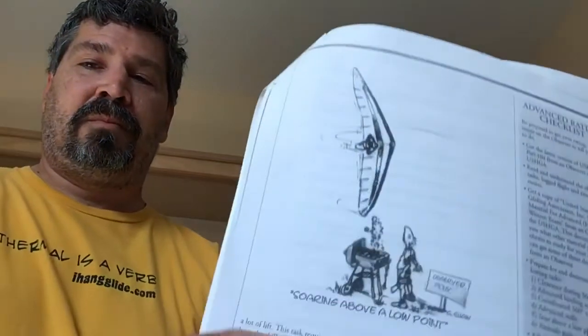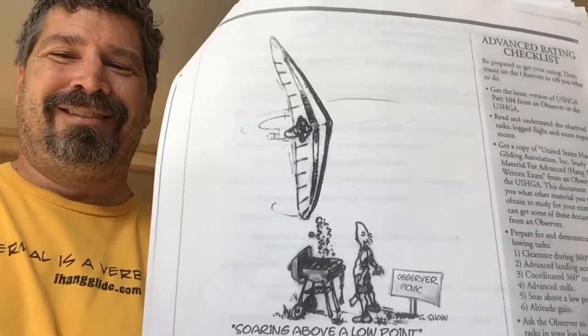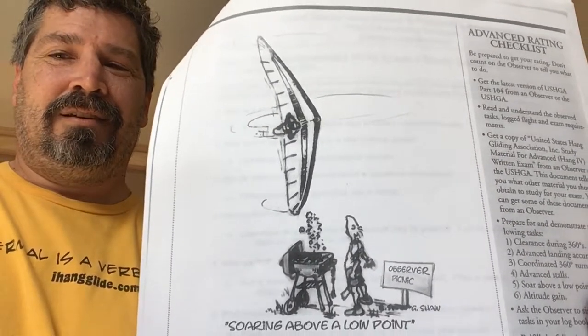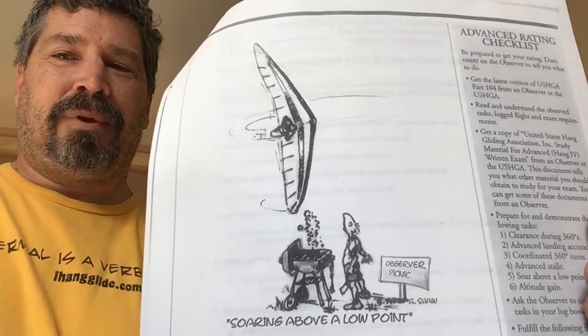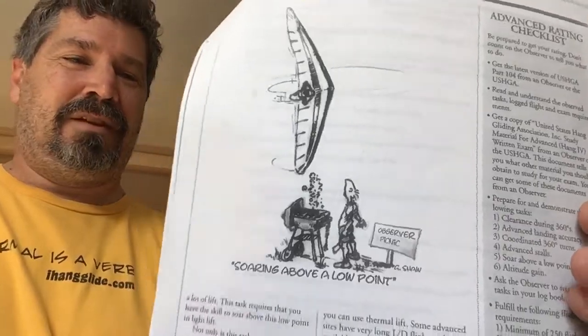Cartoon soaring above a low point of a barbecue. Pilots make great lift. Pilots on the ground make great lift.